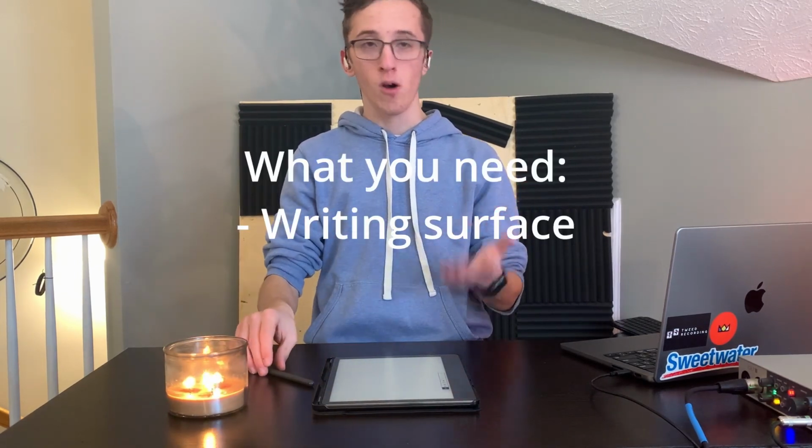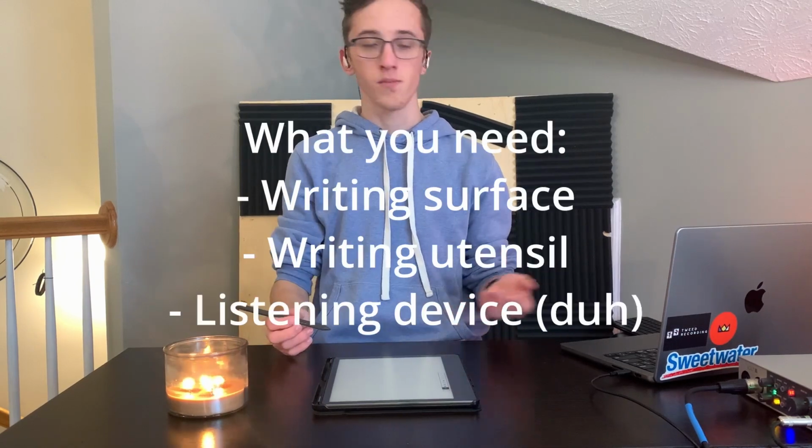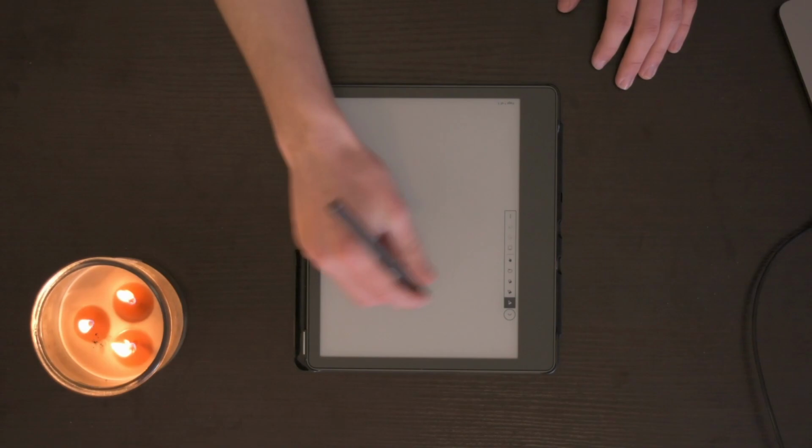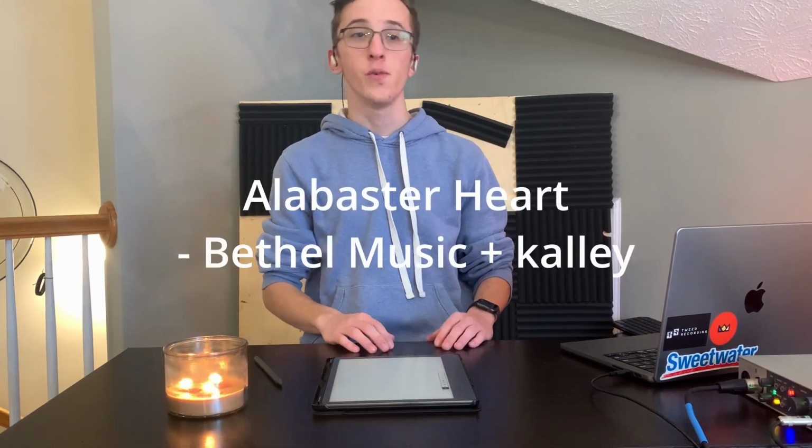Some things you will need for this method is something to write on, something to write with, and something to listen to music to. For me right now, I'm using my Kindle Scribe, just set to a blank sheet of paper. Without further ado, let's do some charting. All right, so the song I'm going to be charting today is a song called Alabaster Heart by Bethel Music. And yeah, I guess let's just jump right in.